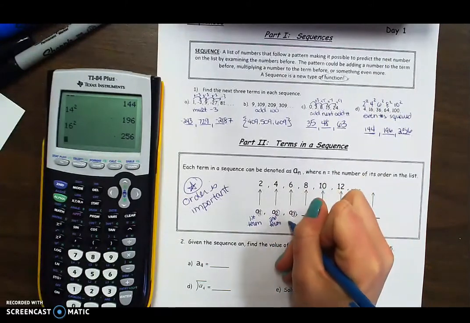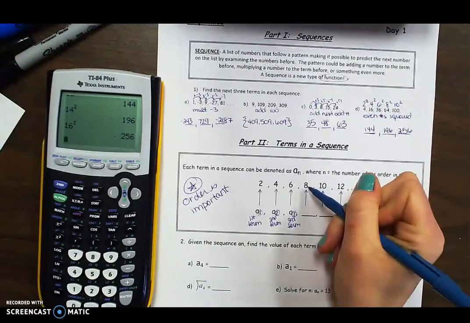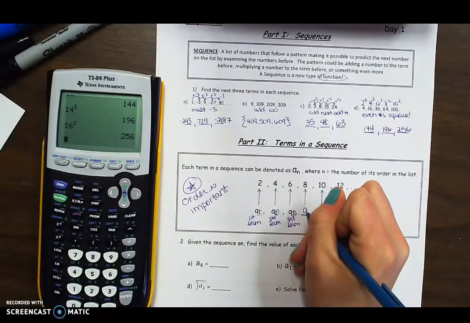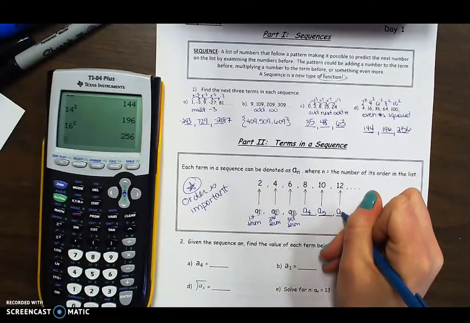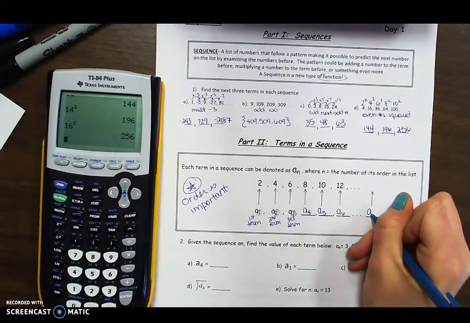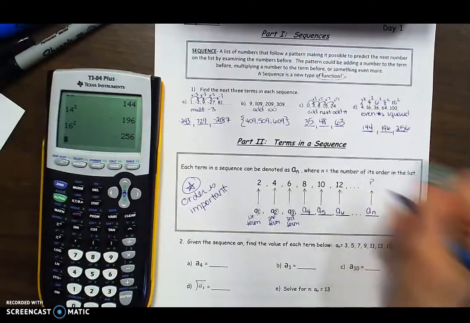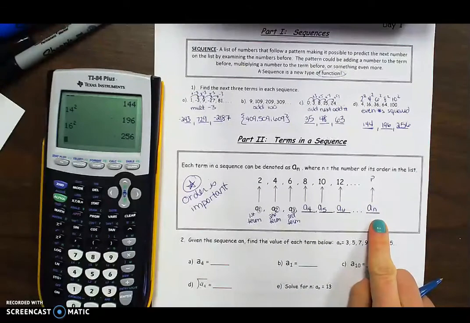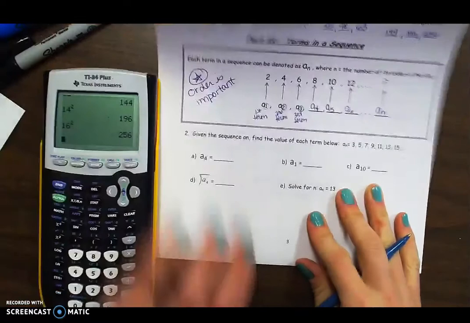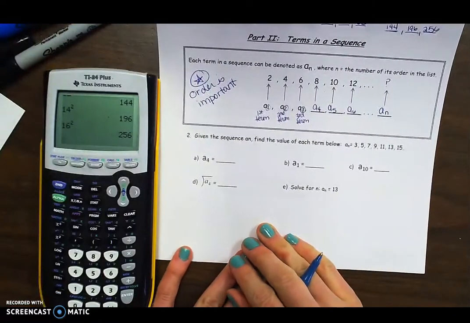6 is a sub 3 because this is the third term in the list. So 8 is the fourth term, so that's a sub 4, a sub 5, a sub 6, which means this all the way out here would be a sub n. Because we don't know what it is, it would be your nth term, so it would be a sub n. All right, so let's go ahead and practice defining our different terms.